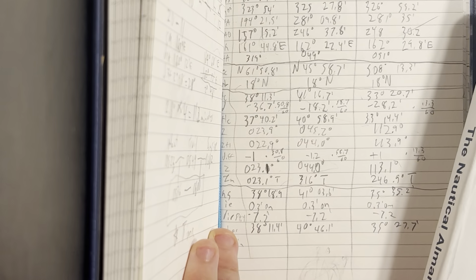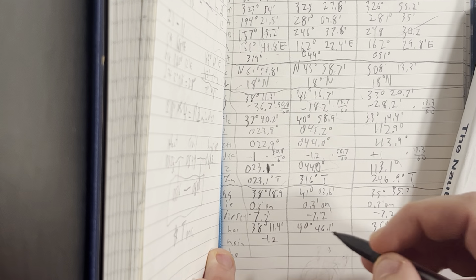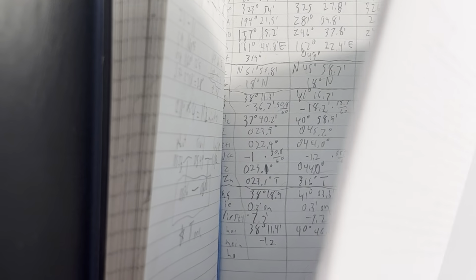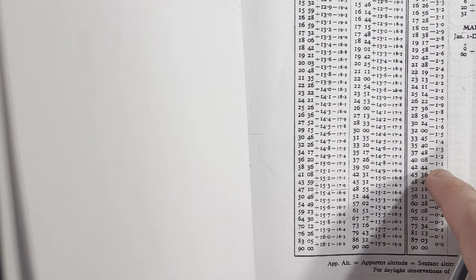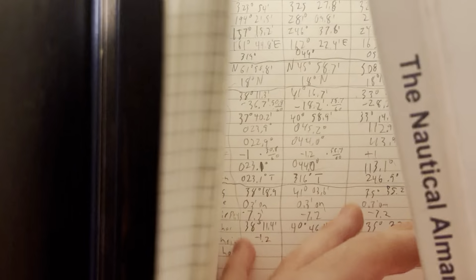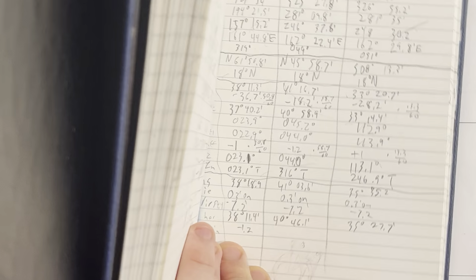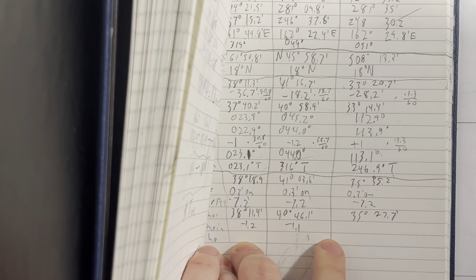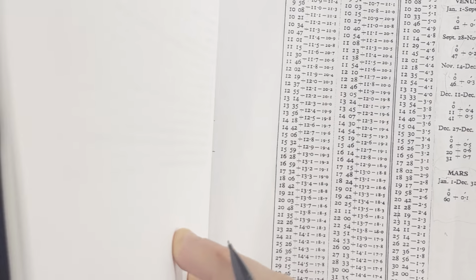So we just write minus 1.2. For Capella, we're looking for 40, 46. So that's minus 1.1. And then for Rigel, we're looking for 35.27. Minus 1.4.